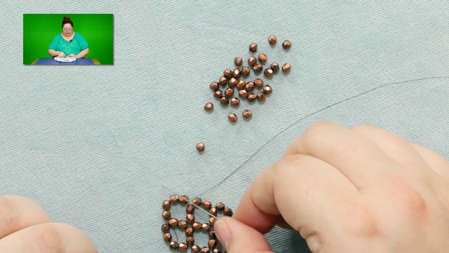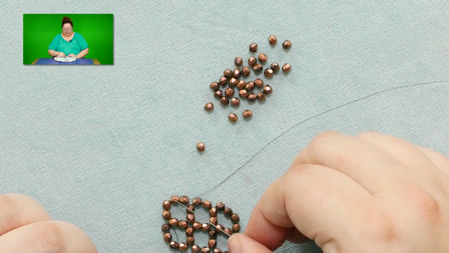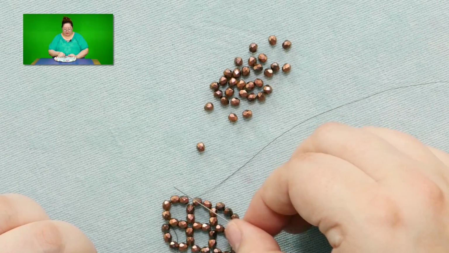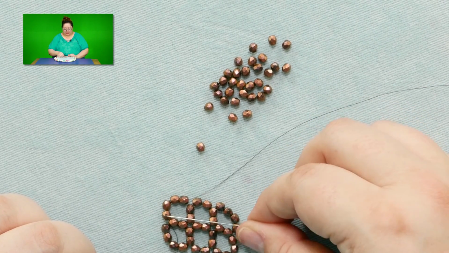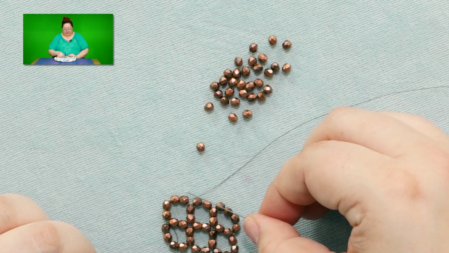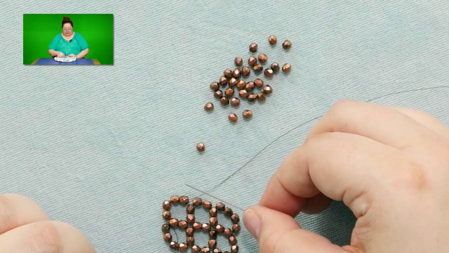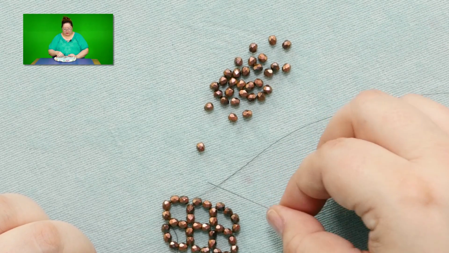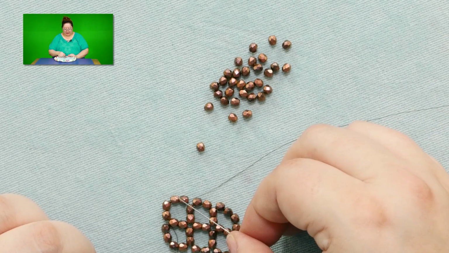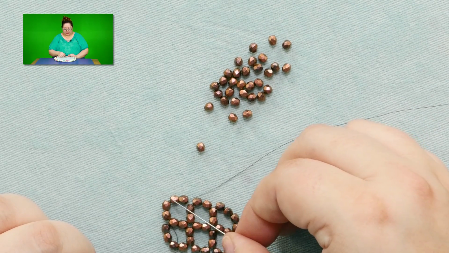I'm ready to add a new apartment. And remember, your first apartment that you add on each row, you're going to be picking up 6 beads instead of just 4 the way you do on the remaining apartments, because you only have one shared piece right here.